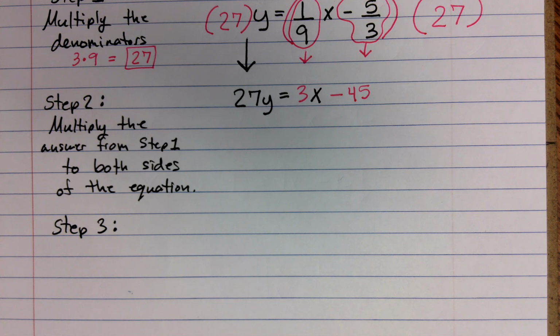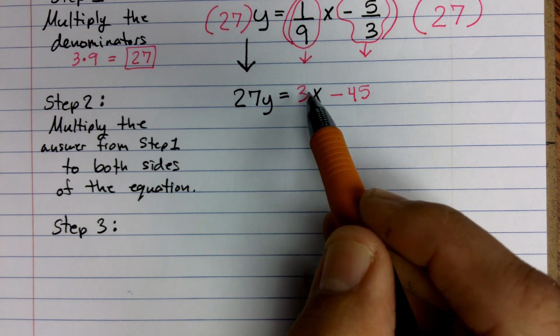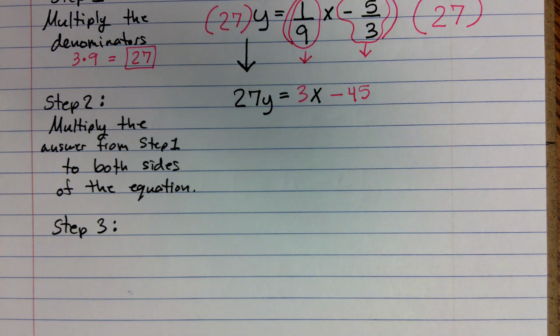In step 3, before we go any further, we want to find a greatest common factor. We want to know, is there a greatest common factor that exists somewhere inside of here? You may not be able to tell by looking at it, but usually what I do is I find the smallest number that we have in here, and then I see, can that number go into all three terms? And I'll test it before I actually use it.